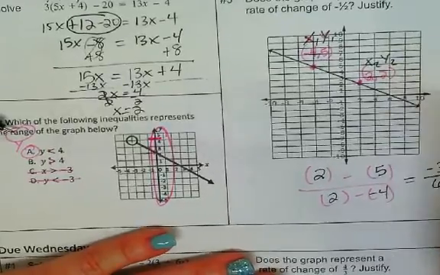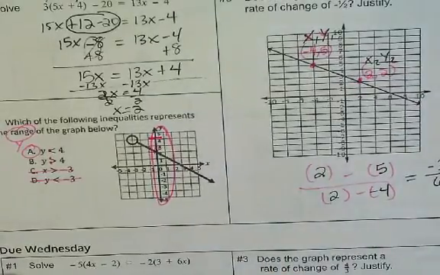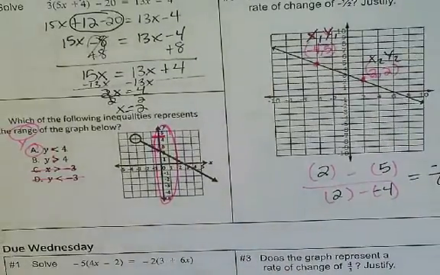So this is negative 3 over 6, and that reduces to negative 1 over 2. You can click the next video to go over the homework that says due Wednesday.